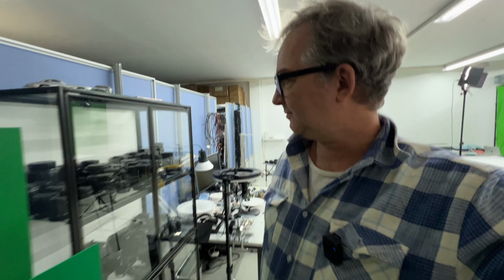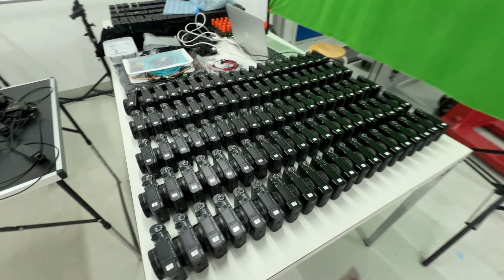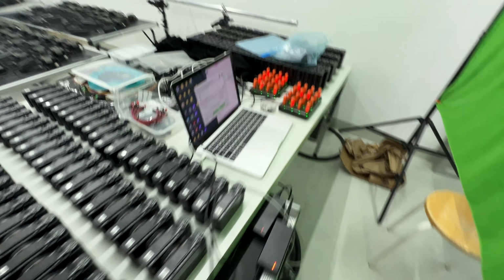Hey, so my name is Dayton Taylor, and this is my office or studio in Vernier. I do a lot of work with cameras. Here you can see 100 cameras. And I make my own hardware.